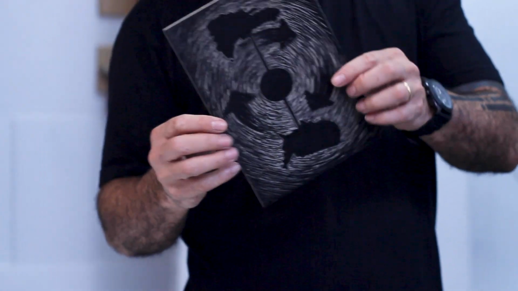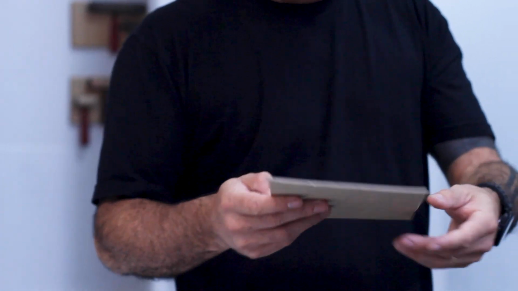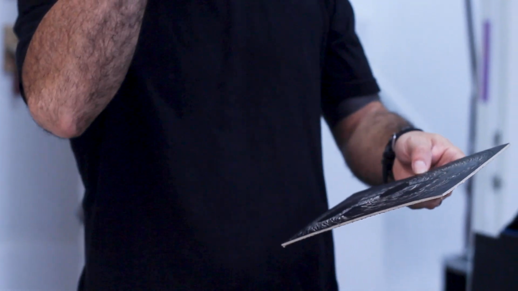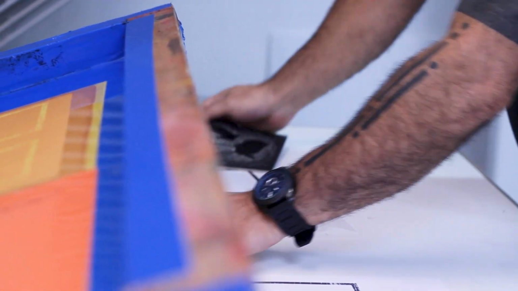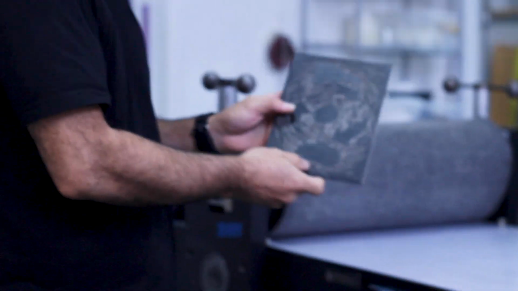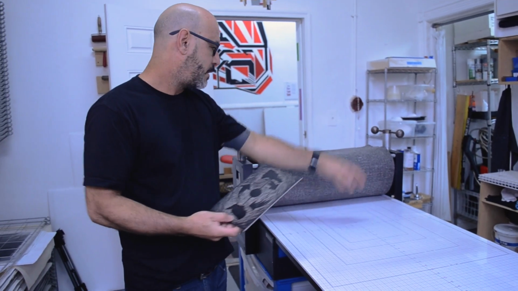I'm actually going to give you a demonstration of the relief process right now, so you can see how the relief gets transferred to the paper. The screen printing is printed and used on these flat tables. The relief printing and etching, which I'm not going to show you today, are printed on this press, and you'll see that right now.